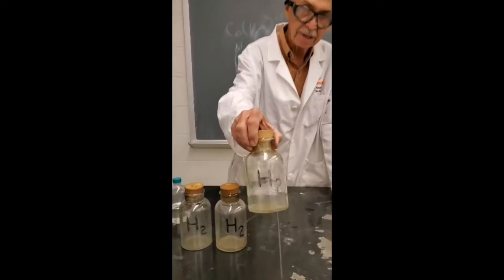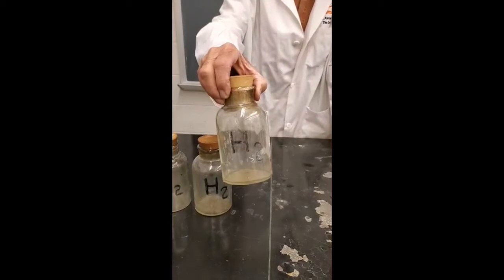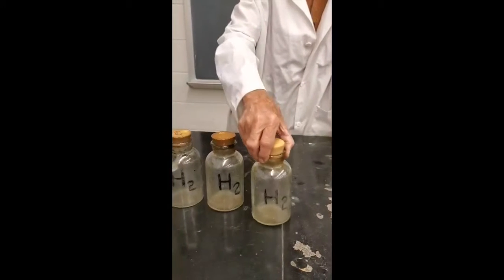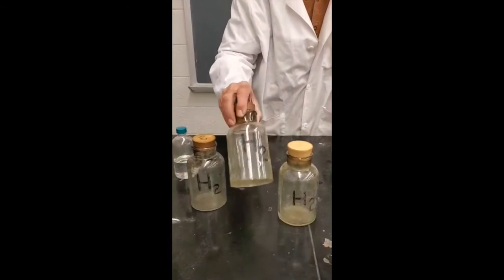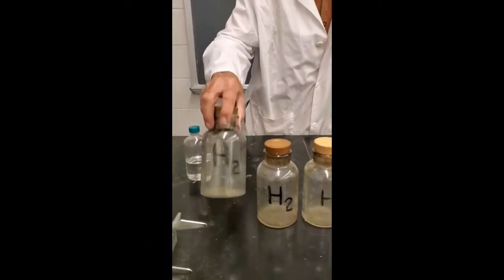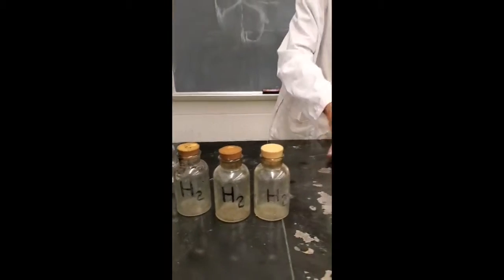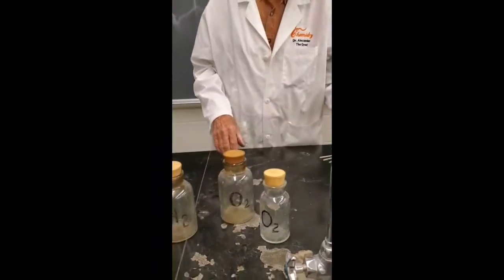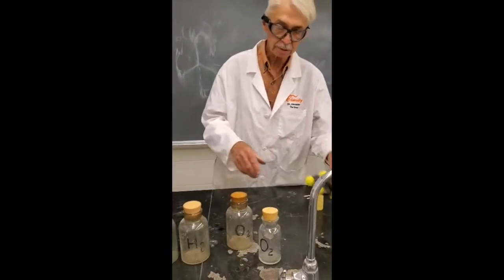Can you see what that says? That's the only way I can tell what's in it. It's hydrogen gas, and this is also hydrogen gas, and this is hydrogen gas, and then this is oxygen gas, and this is oxygen gas. And let me show you something first before we get into this experiment.